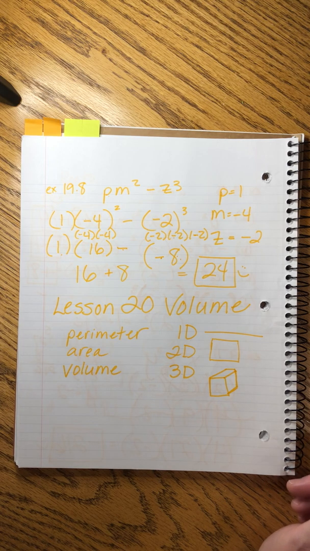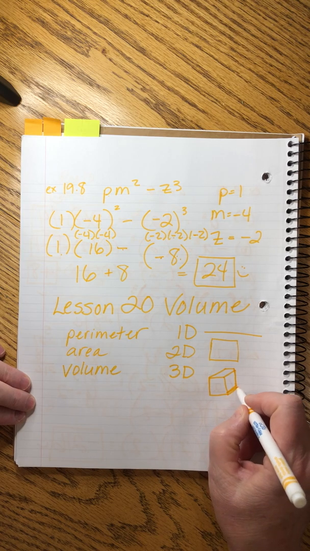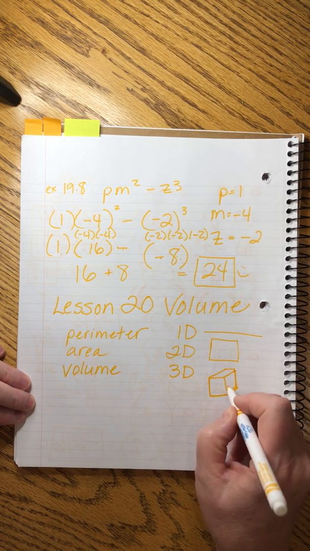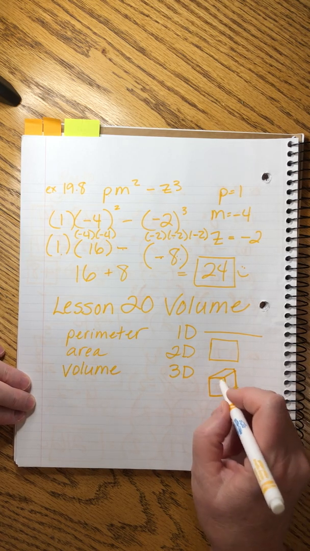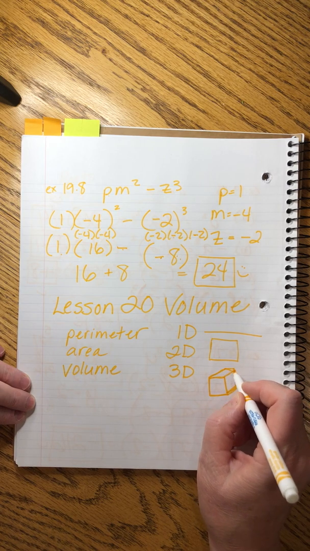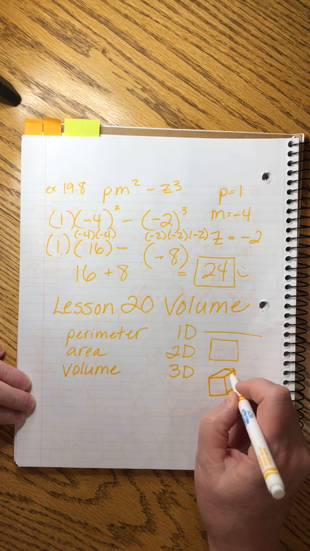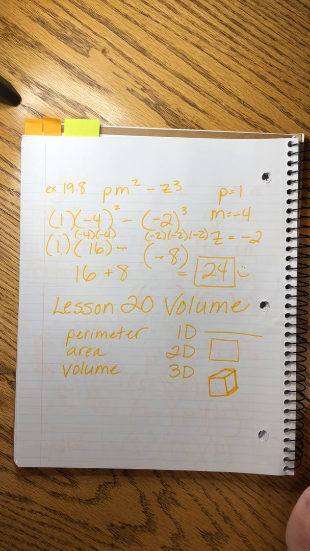There's a simple formula, though, for all the volumes that we're going to be calculating. They depend on an object being what we call a right solid, which means that everything is perfectly straight and perfectly square. There's no curvy edges. Everything is just super perfect, neat, and simple.